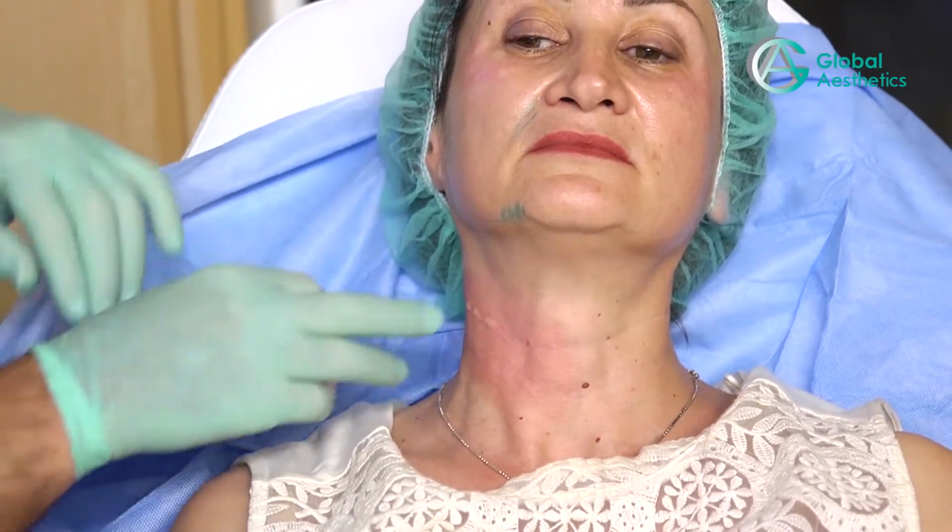Now you see some redness is due to the infiltration, the disinfection, the product, because of the high concentration of amino acid sometimes. Now we don't have high concentration, but if you put more concentration of amino acid, you can have a little bit of redness due to the hyperosmolarity.